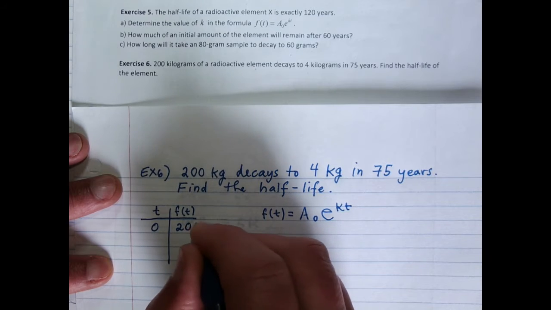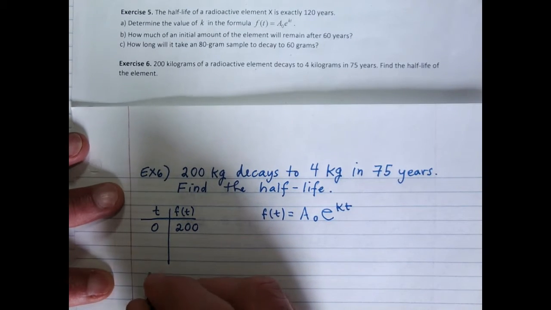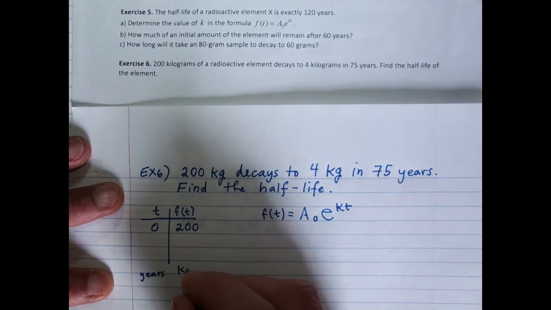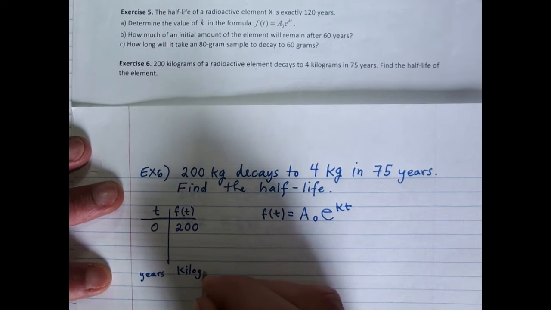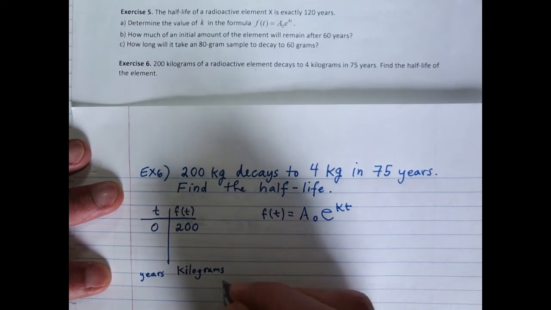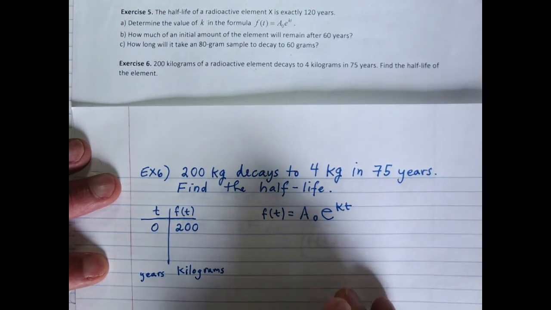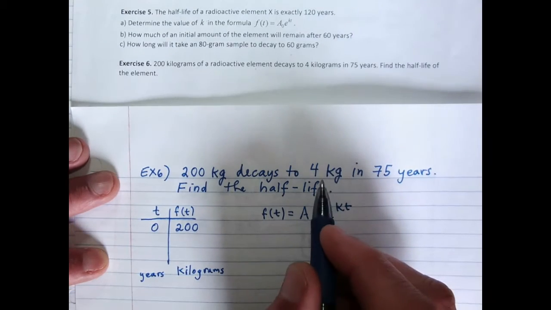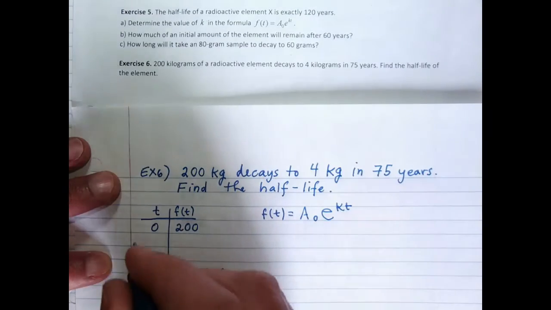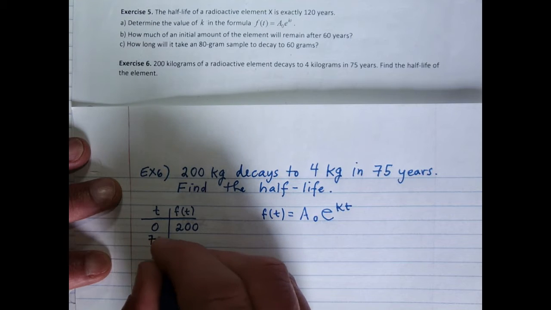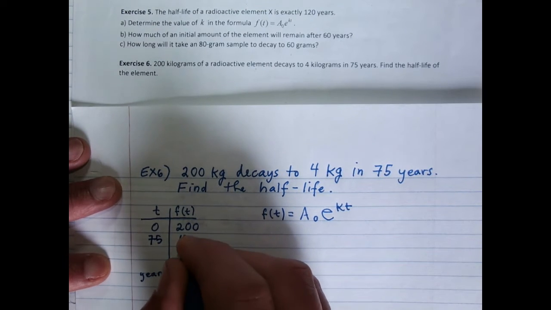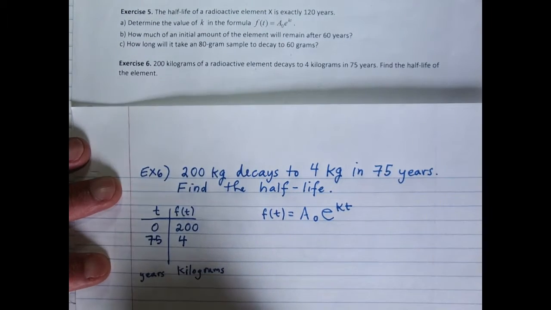Our time units are going to be years here, and our function values are kilograms of whatever this element is. And we know it decays to 4 kilograms in 75 years. So when t is 75, we should have just 4 kilograms remaining.